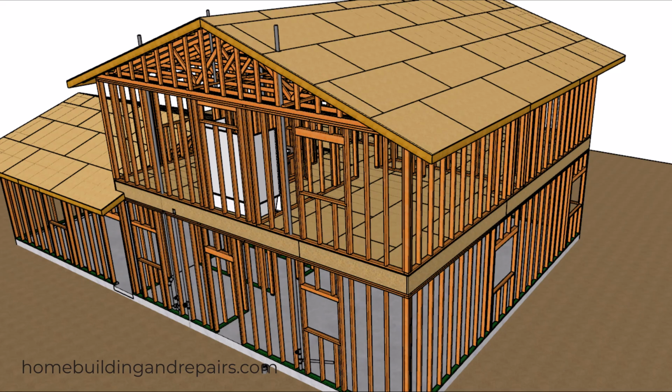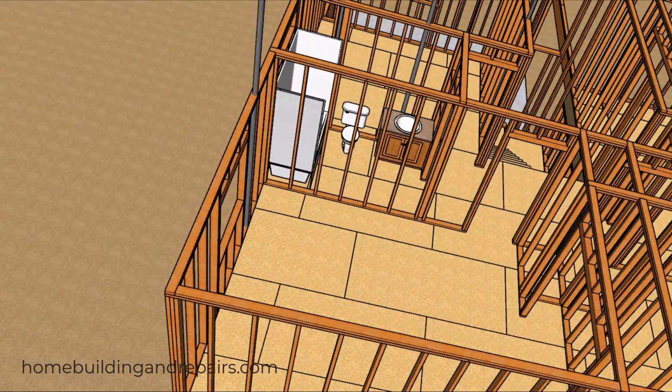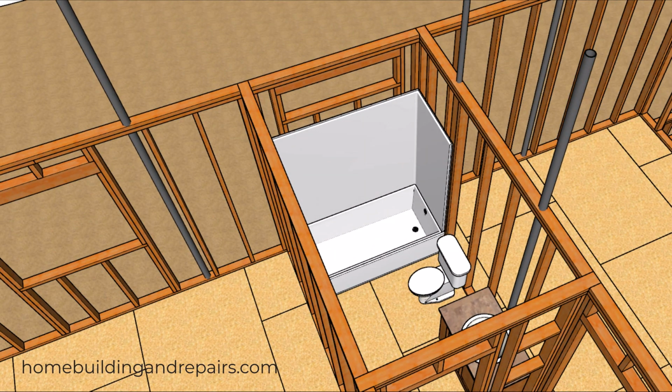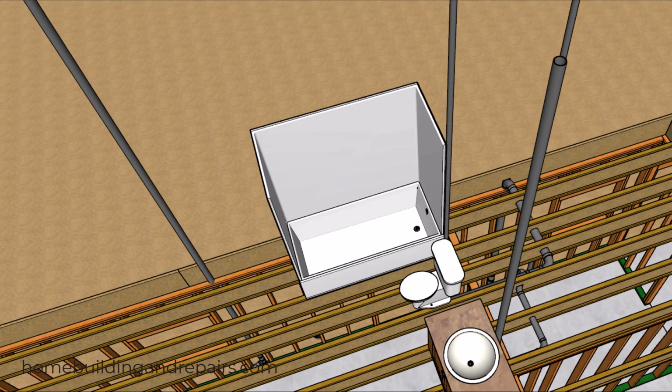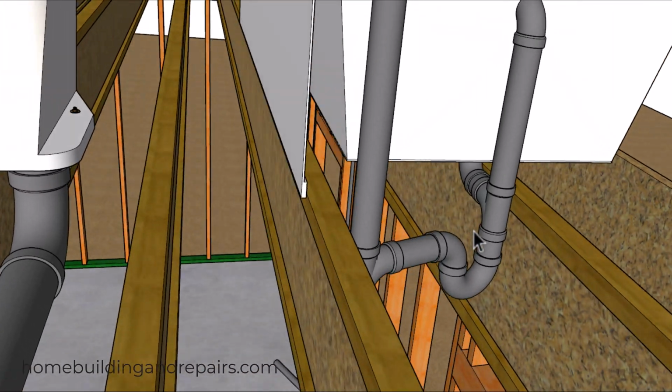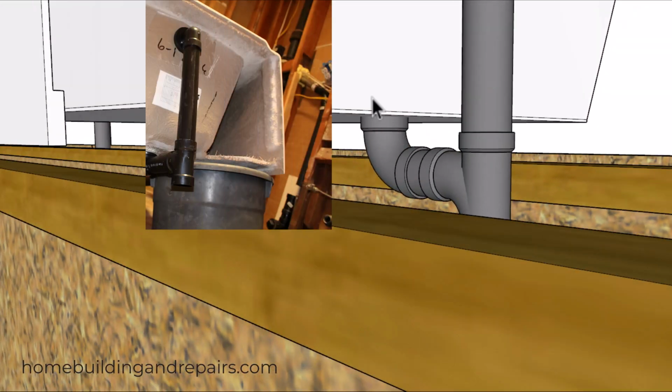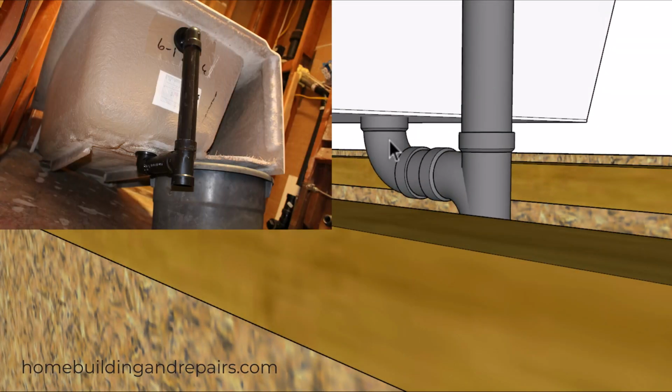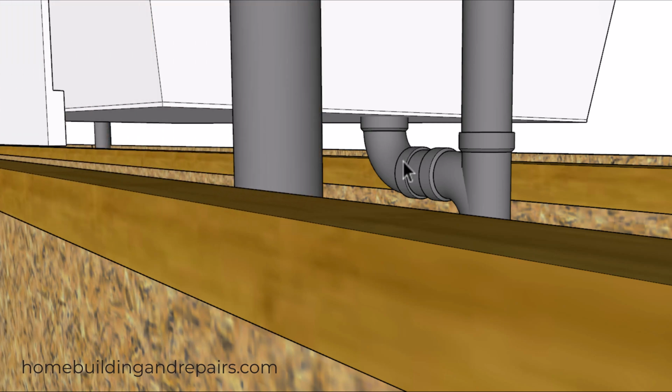Here is another question from one of our viewers who wanted to know the minimum floor joist size that you could use to install a bathtub and the trap. And even though these plumbing pipes are to scale, the connections to the bathtub are not. And you can see right here where this is not quite going to work and might require this to be a little bit lower.